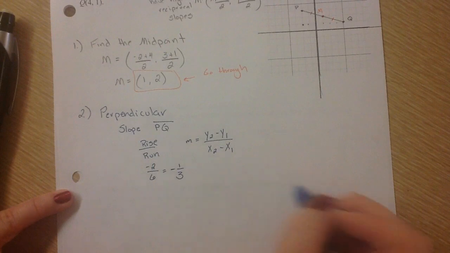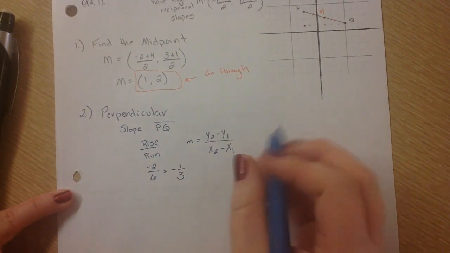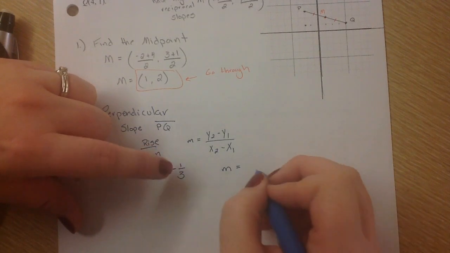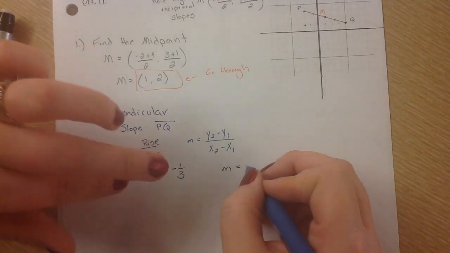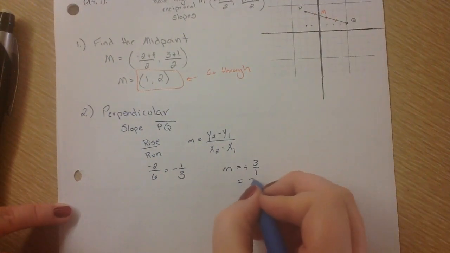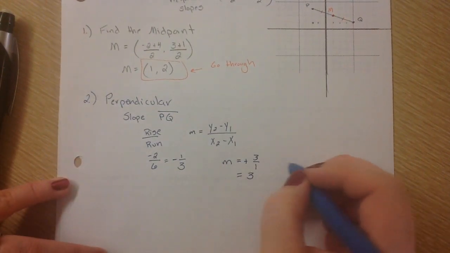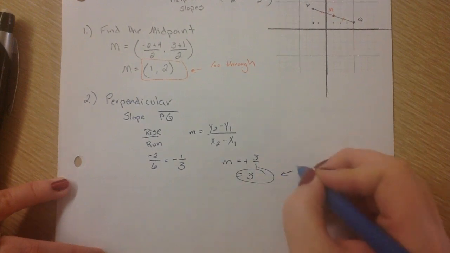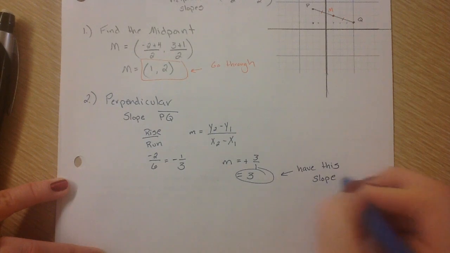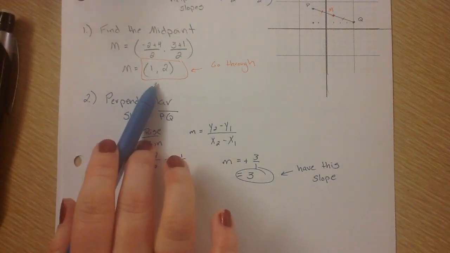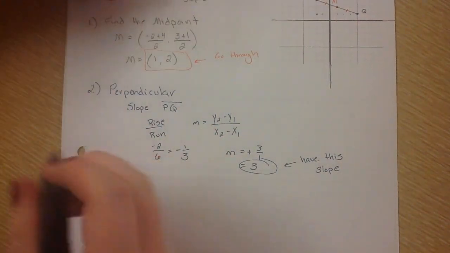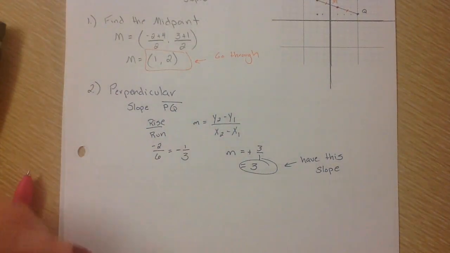So the slope I want to use for the perpendicular is the negative reciprocal. I need to switch the sign and flip it. So the slope I want to use is +3/1, which is just +3. So I want it to have this slope. We have a point we want it to go through, and we have a slope. Now last step, step 3: write the equation.